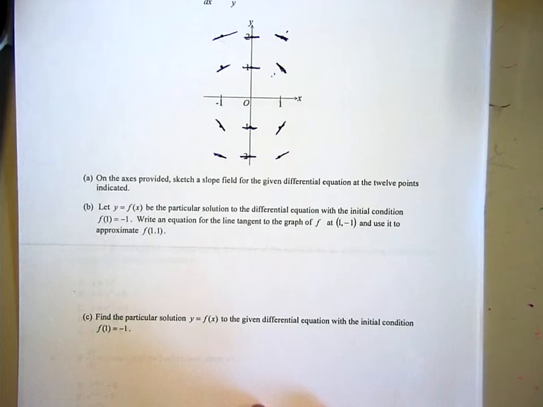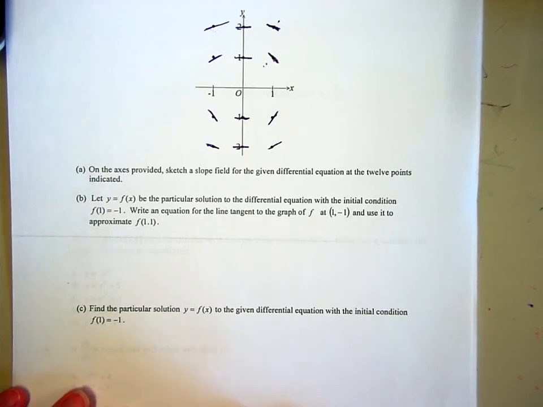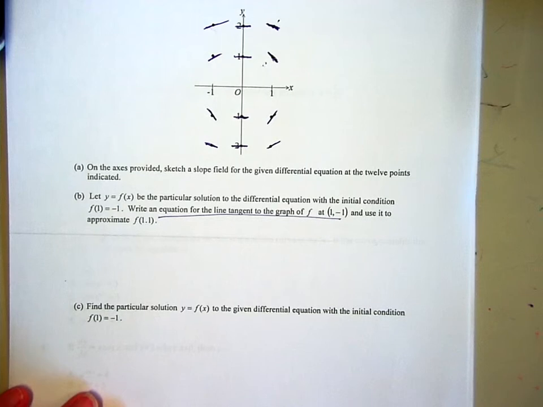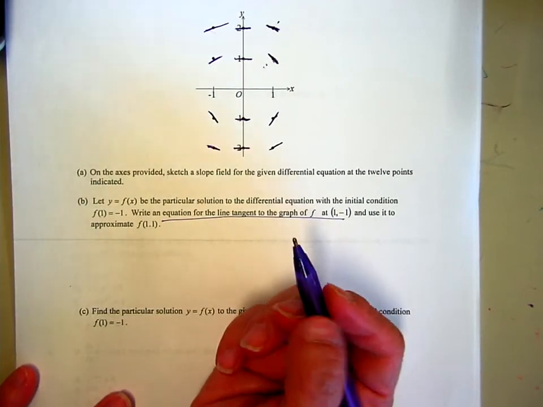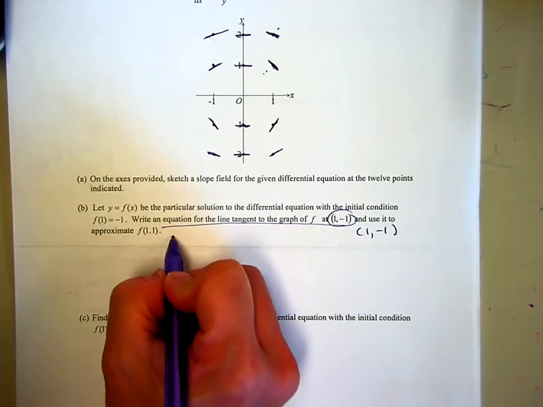Okay, part B, let f of x be the particular solution. Write an equation for the tangent line. Okay, so tangent line means I need slope, I need a point. They give you a point, 1, -1. I need a slope, and they gave me the slope.